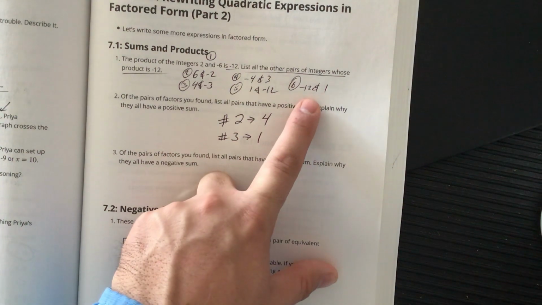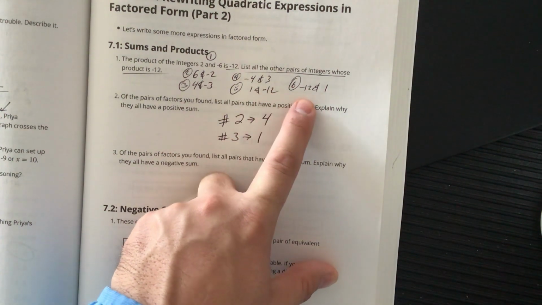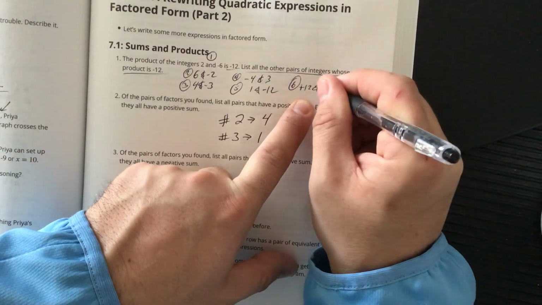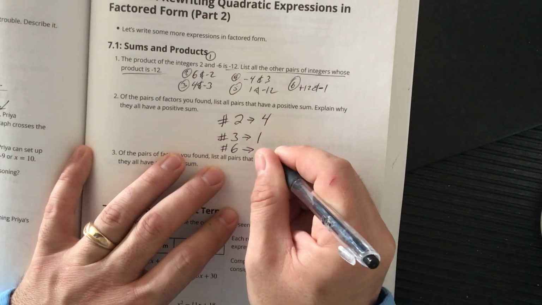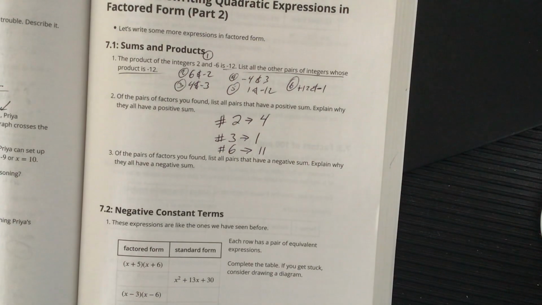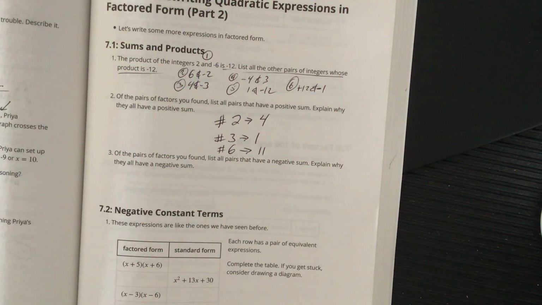I'll call it 6. I had to get 11. Okay, so again, if that were my factors, there's 3 different positive middle terms I could get.